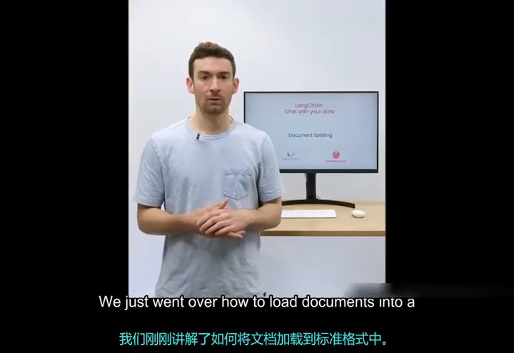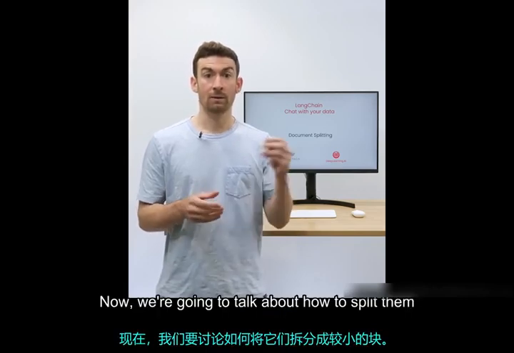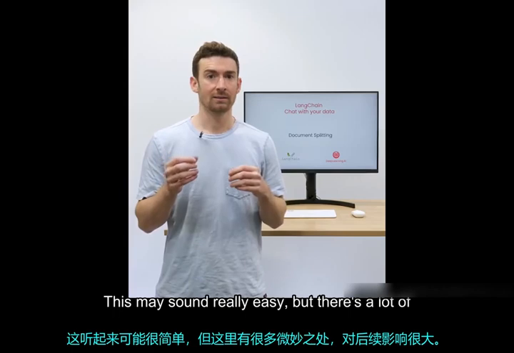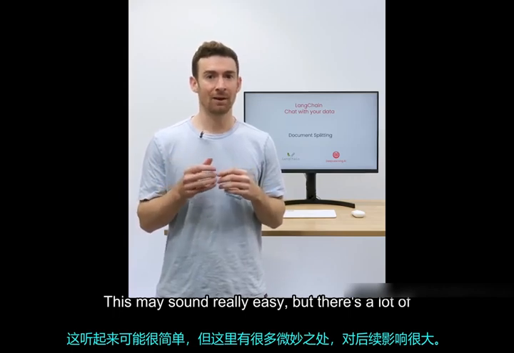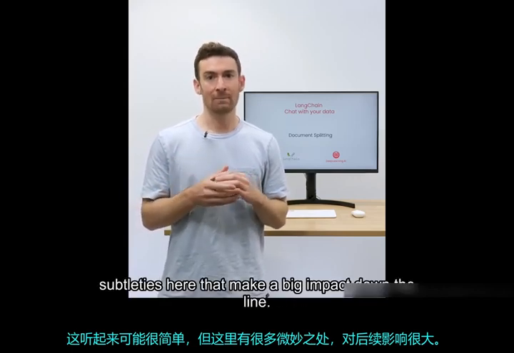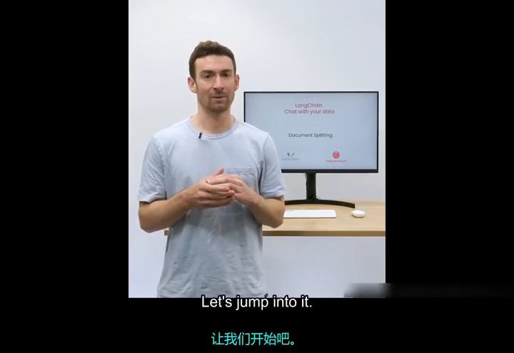We just went over how to load documents into a standard format. Now we're going to talk about how to split them up into smaller chunks. This may sound really easy, but there's a lot of subtleties here that make a big impact down the line. Let's jump into it.